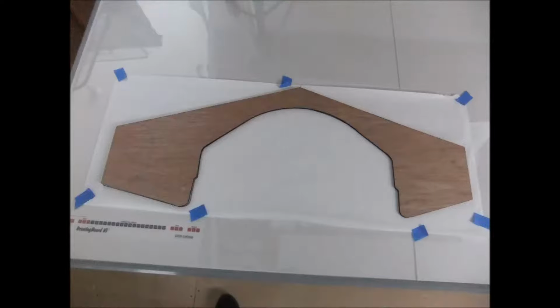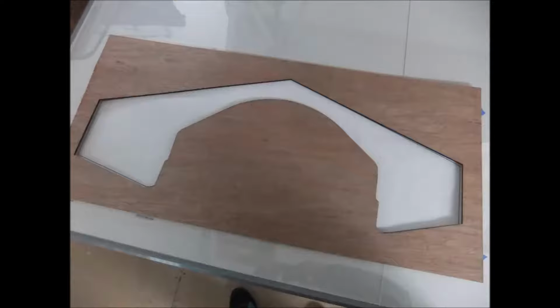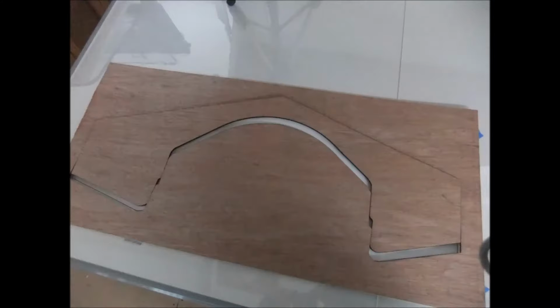So I took the piece that was cut and I put it back on top of the diagram. It lined up perfect. I even took the reverse part and put it on the diagram and it lined up perfect.